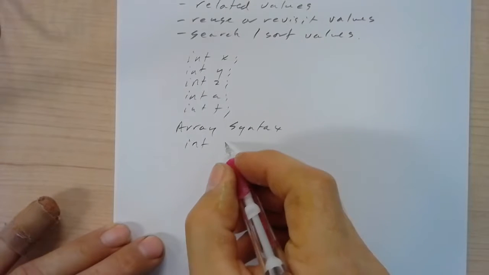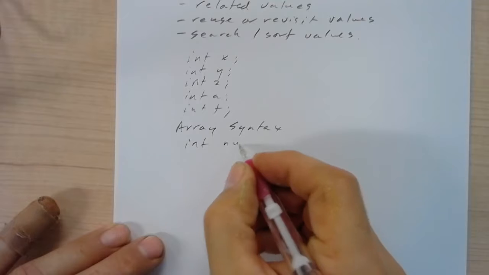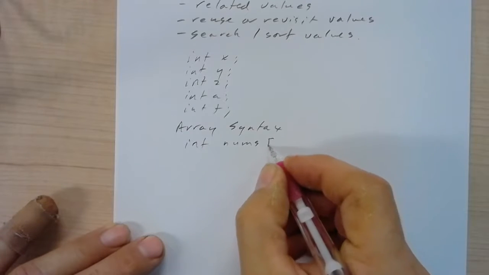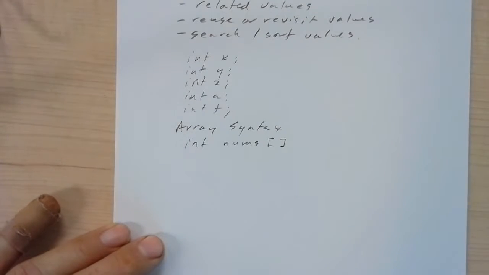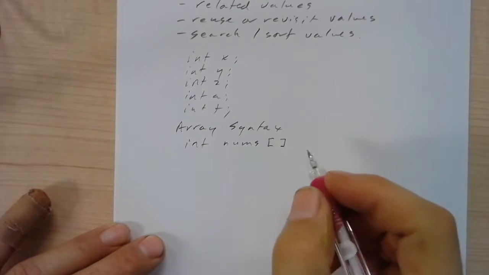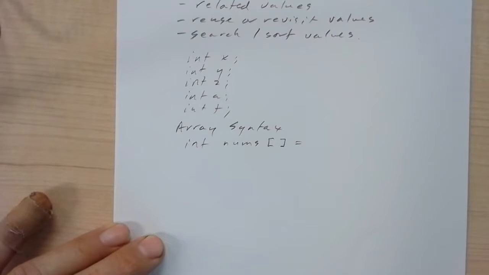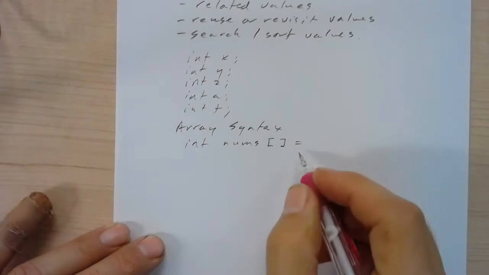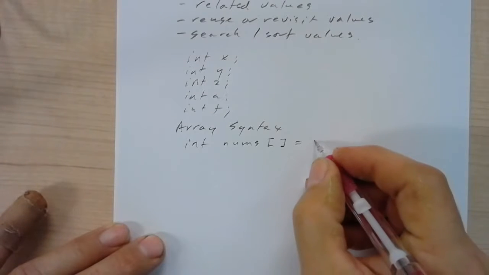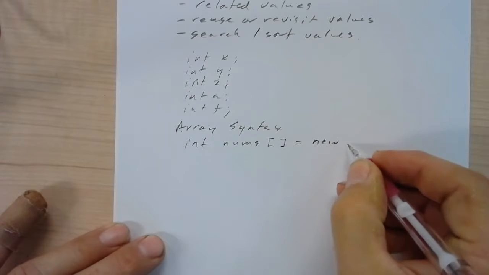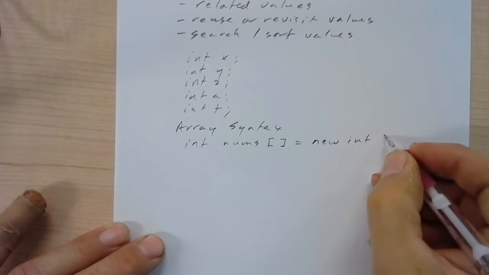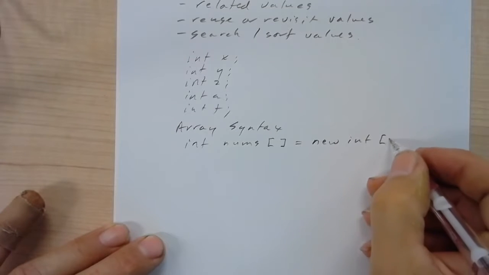And I'm going to declare nums, used with square brackets, no space in between them. And then you're going to say new int, and specify that you want 5 of them.